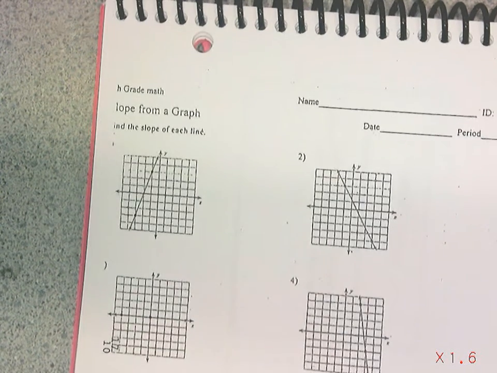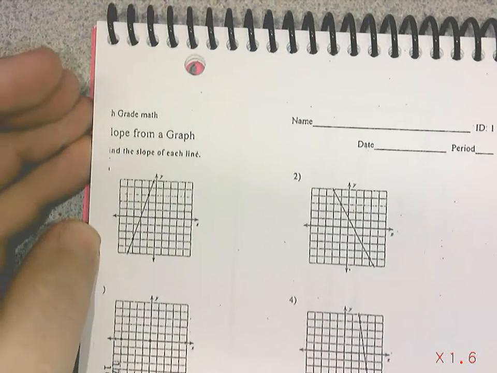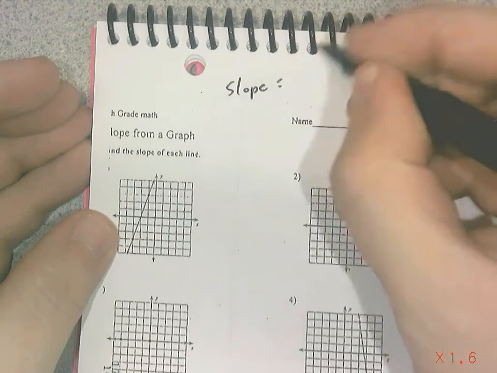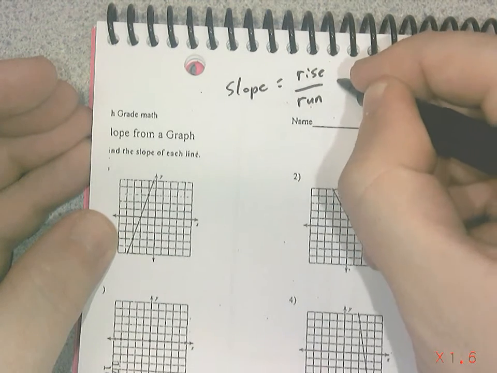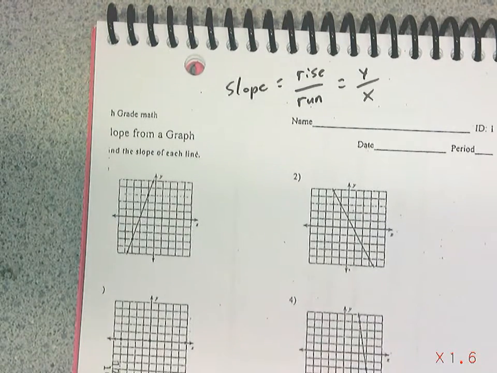All right, so today we're going to be talking about finding slope from a graph. So this should be a pretty simple-ish concept. But again, just to refresh ourselves, when we talk about slope, it is always equal to the rise over the run, or the change in y over the change in x. That's basically what slope is when we talk about the slope of a line.